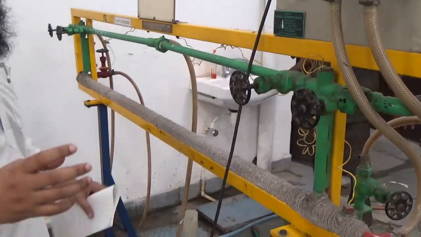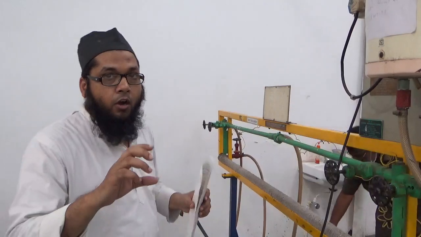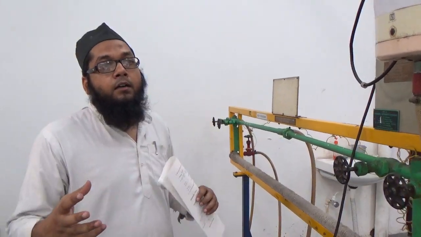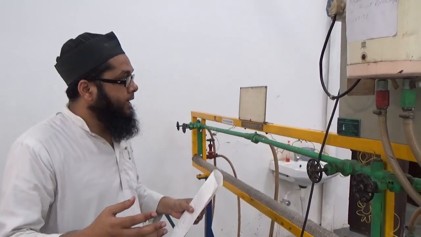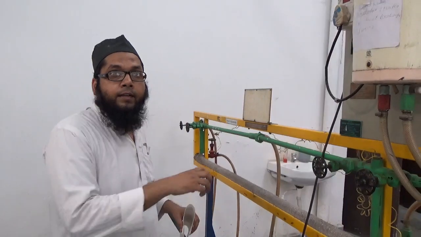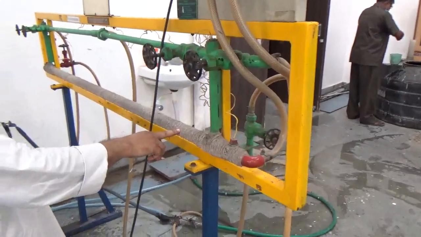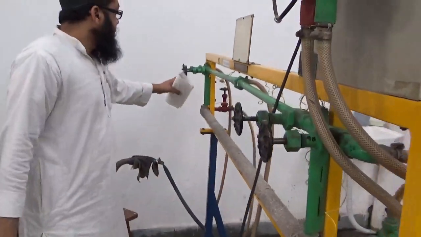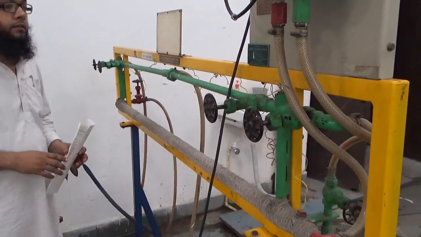This is a concentric tube in which the hot fluid flows in the inner tube, and the cold fluid flows over it, that means surrounding the hot fluid. This is a concentric type of tube. And with the help of these valves, we can change the flow direction.